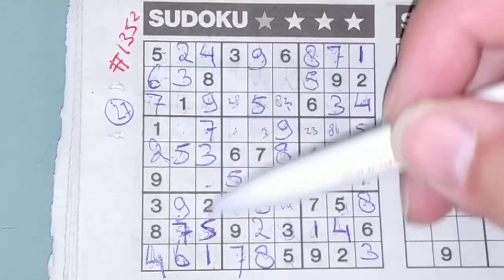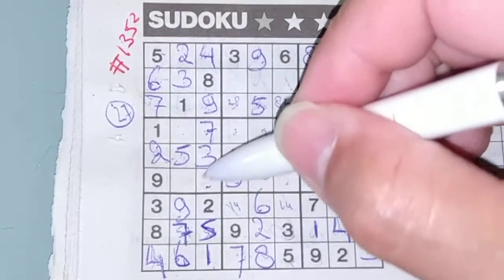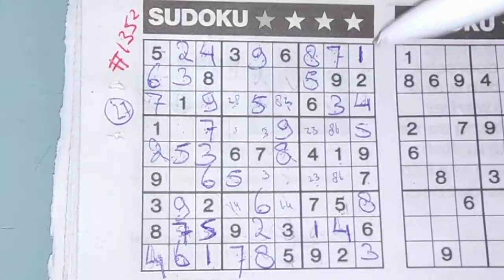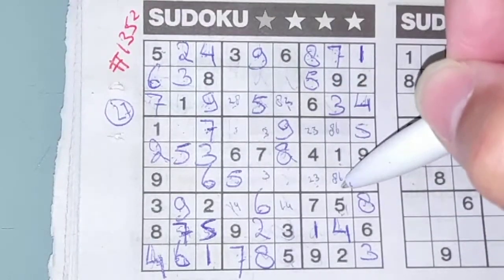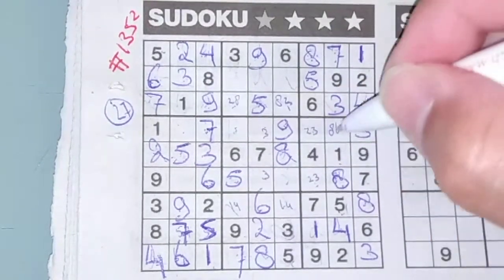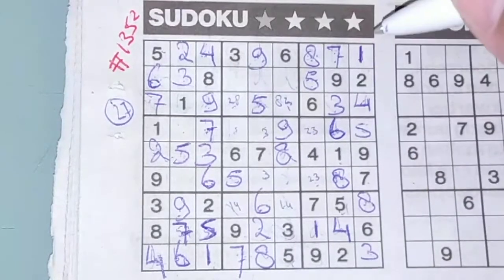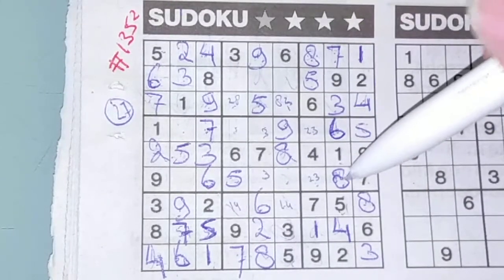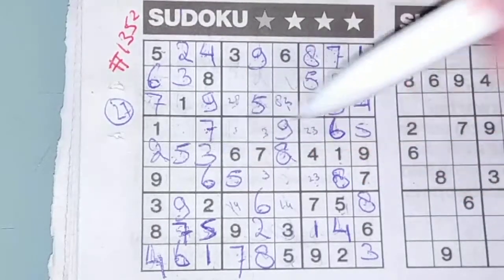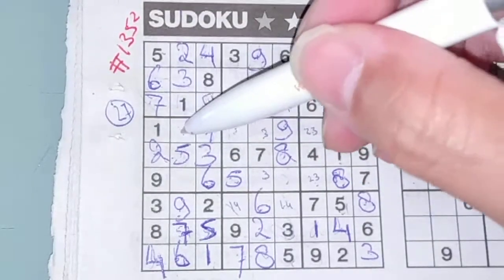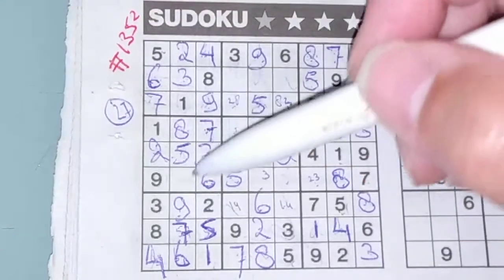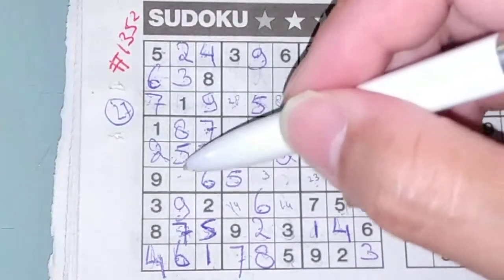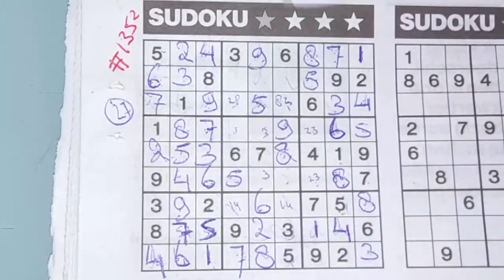One number left in this column. The third column should be the number 6. Now we have a 6 here, so this cannot be a 6 anymore. This should be an 8, and this should be a 6. 8 in this row, 8 in the middle row, so in the row above. The only place for the 8 should be there. One box left in this big square for the number 4.